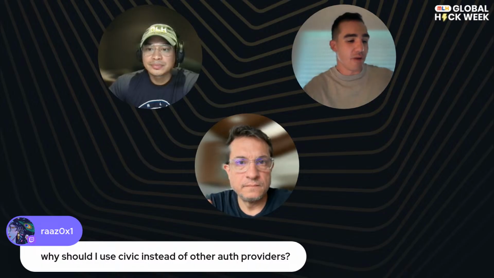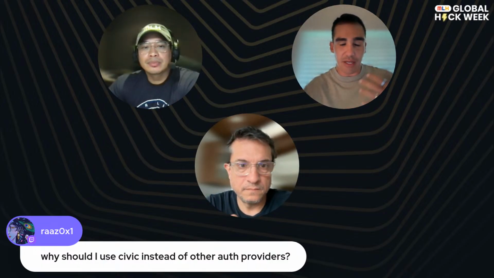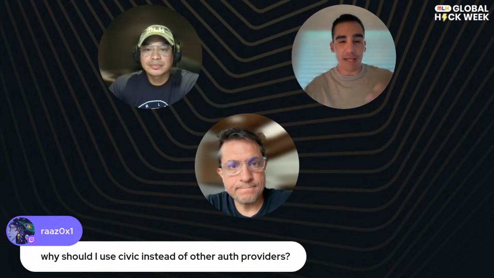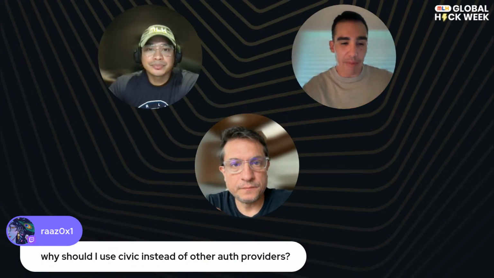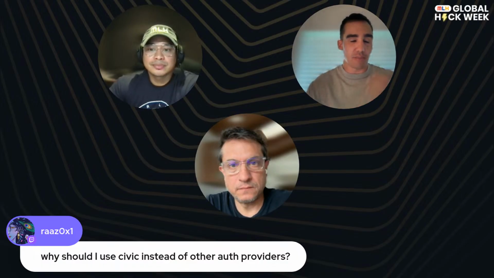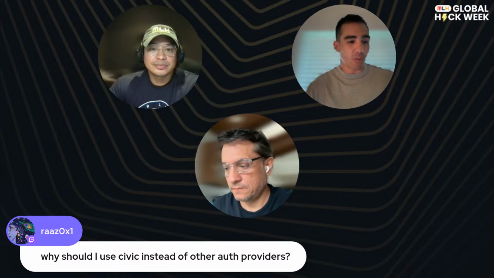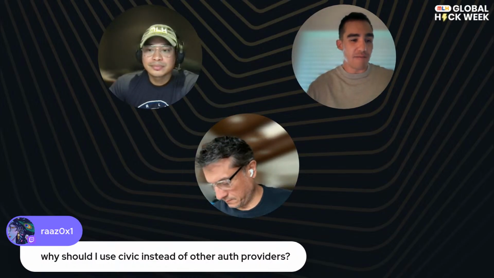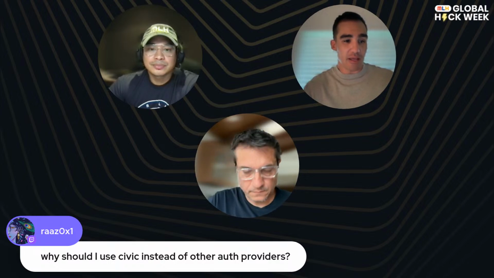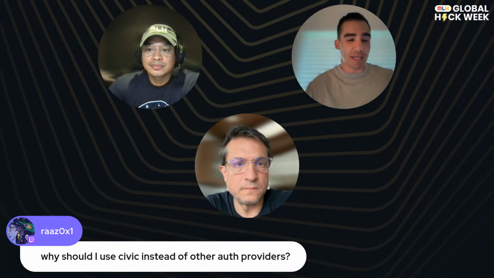We also came in during a time where there are a lot of developers coming in that are not necessarily technical. They just want to ideate. They want to get an app up and running, and they want to do it as quickly and as simply as possible, focusing on their idea. So we want to build Civic in such a way that it is easy for anyone to do auth, and that it does so very securely and very fast. The user experience is great, and it kind of gets out of your way.